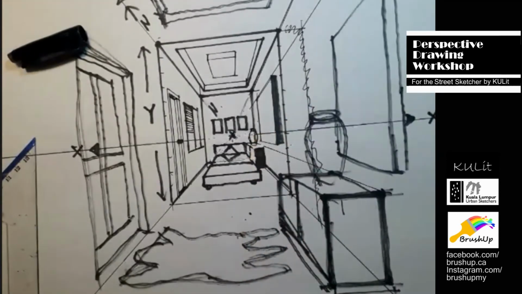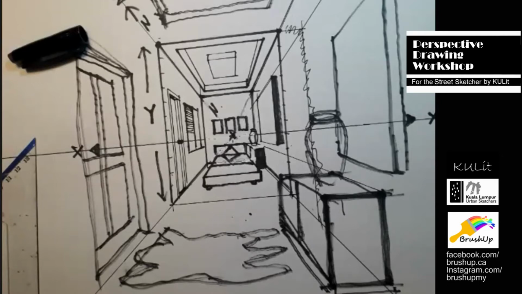Actually, what I don't understand how to draw is the depth of the cabinet in the back of the room. If I move that cabinet, how do I know that the diagonal line that is, say, 3 centimeters here has to be 1 centimeter when it's in the back?